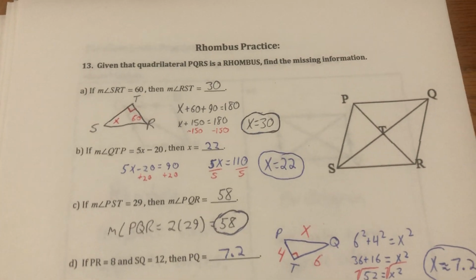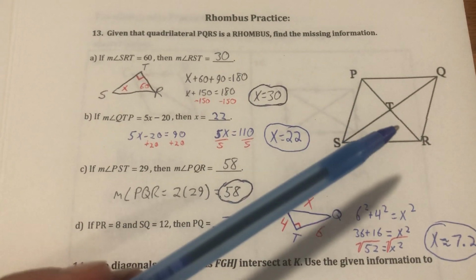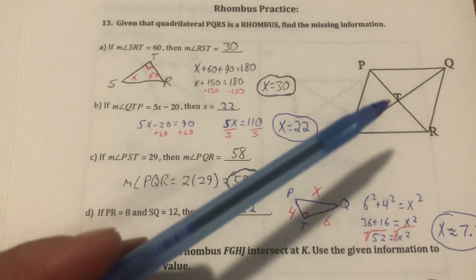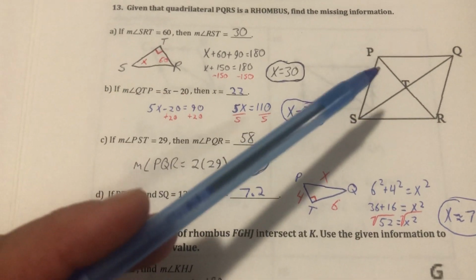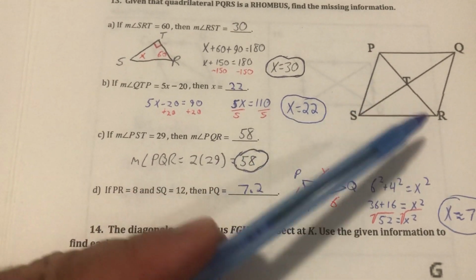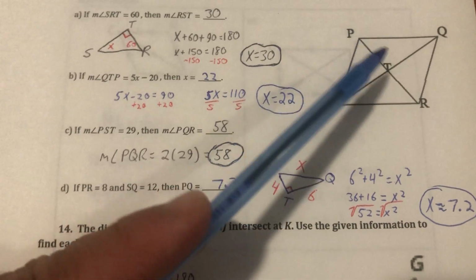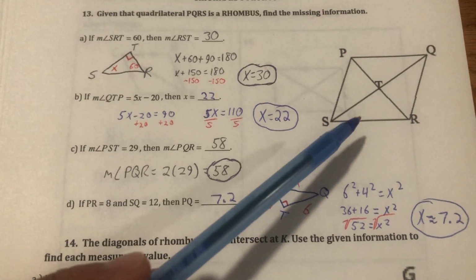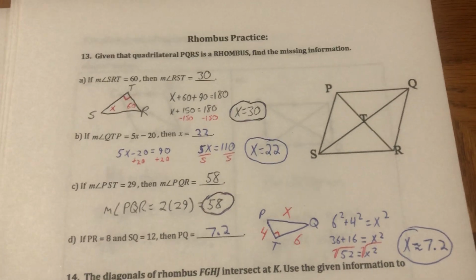All right, jumping to the next page, page 4, we got some rhombus practice. So they tell us that SRT is 60 degrees. Now remember, that tells us that SPT is also going to be 60, because the diagonals of a rhombus bisect opposite angles, and the opposite angles are congruent to each other. So based on that information, we have 60 here, 60 here, 60 here, and 60 here. So that's one way you could have gone about solving this one.